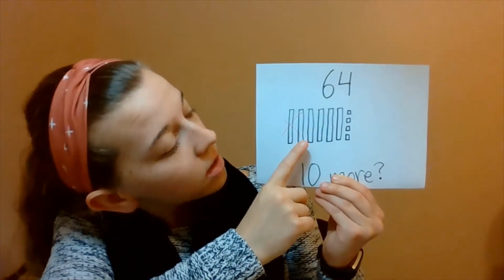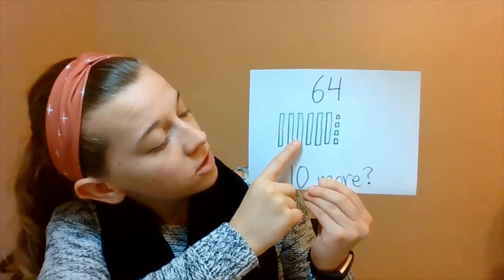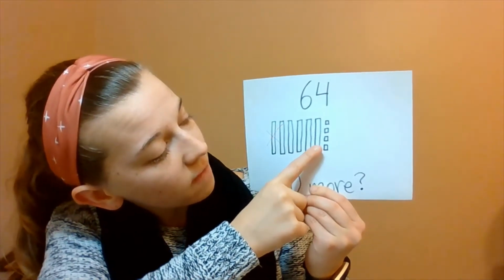There we go. So now let's see how many 10s we have. Not counting this one, because we took it away. So 1, 2, 3, 4, 5. Now we have 5 10s and 1, 2, 3, 4, still 4 ones. Remember, the ones don't move. It's just the 10s that move for this lesson. So there are 5 10s and 4 ones. Well, what does 5 10s and 4 ones equal?